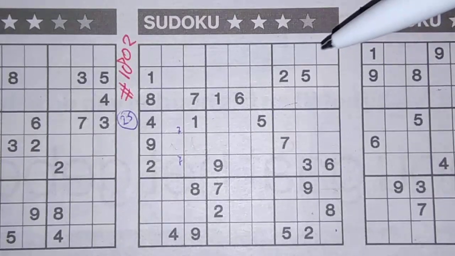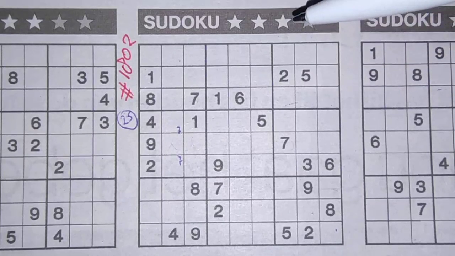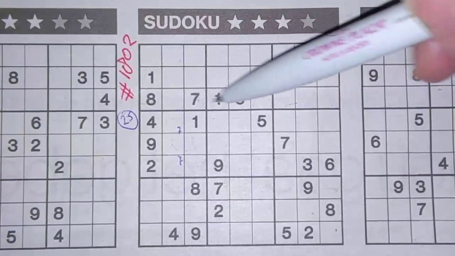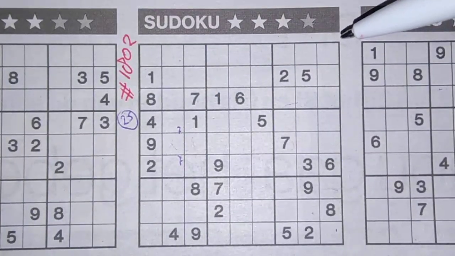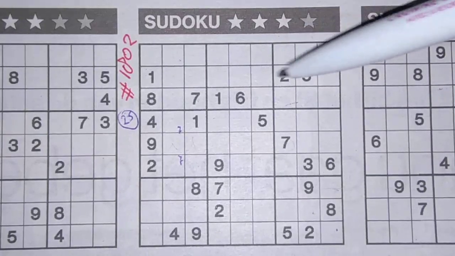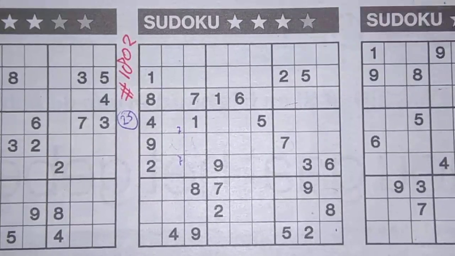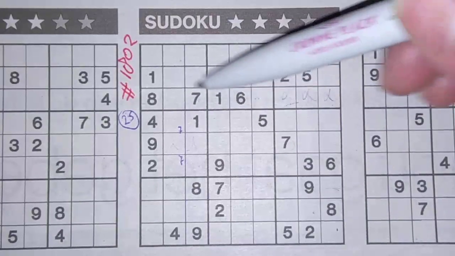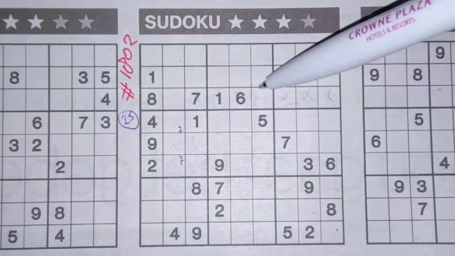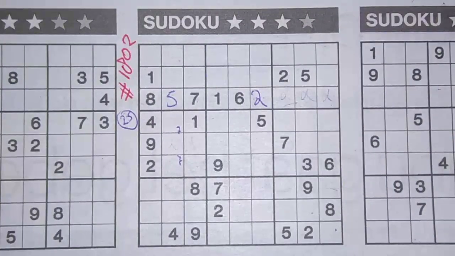I think I start with the wrong number. 2, 5. Yes, the third row. 1, 2, 3, 4, 5. 5 missing numbers. 2 of those missing numbers are the 2 and the 5. We have a 2 and a 5 in this big square. So no 2 and 5 in these 3 boxes. So the 2 and the 5 go in those 2 boxes. We see here 5, so no 5 there. 5 should be here. And the 2 goes there.